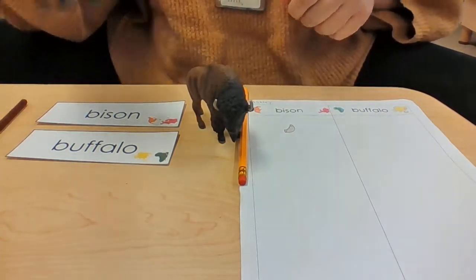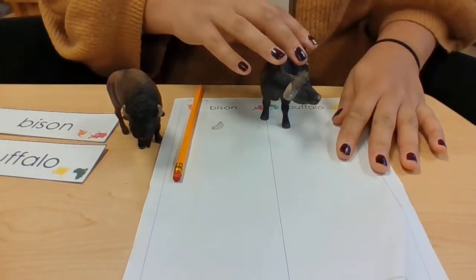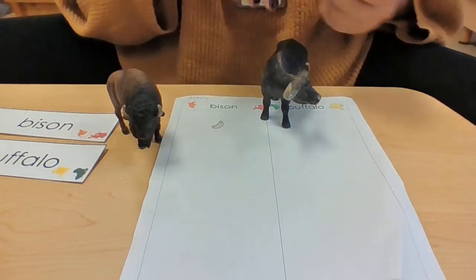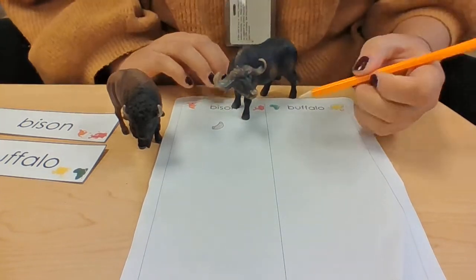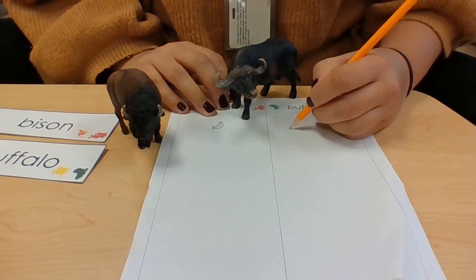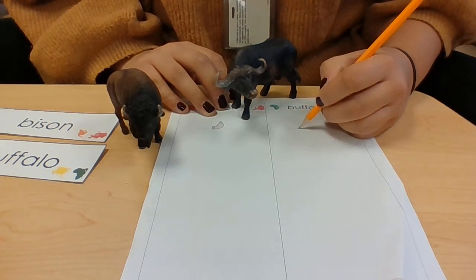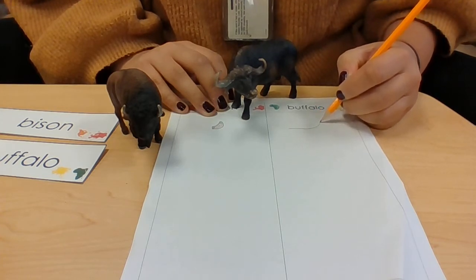Okay, now let's look at the buffalo's horn. It's curved, but it's so long, so I'm going to have to really draw this horn really long. I'm going to draw a line and then curve it at the end.